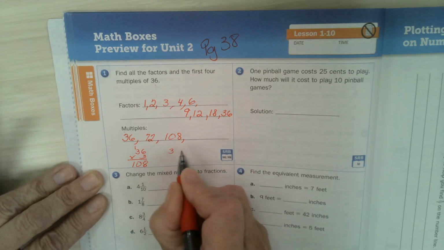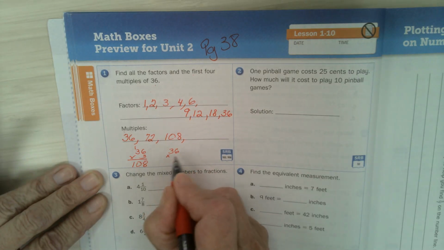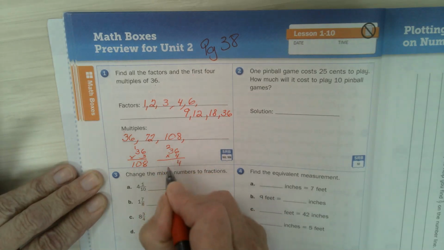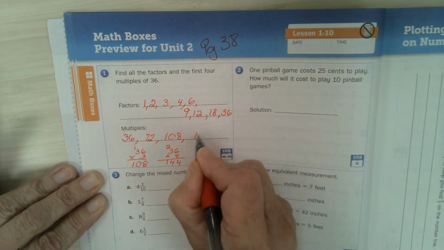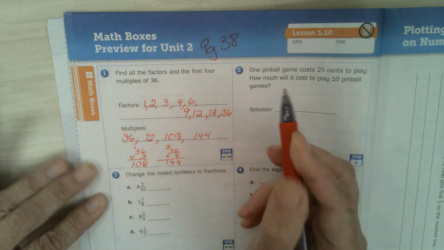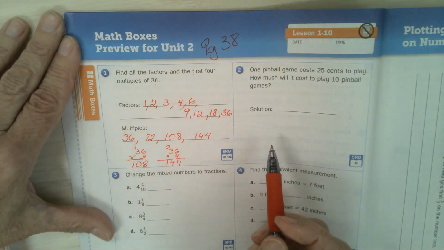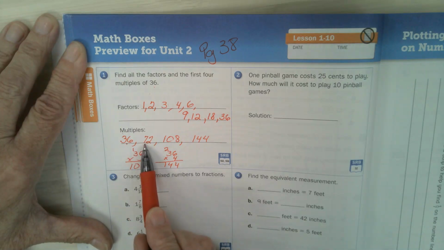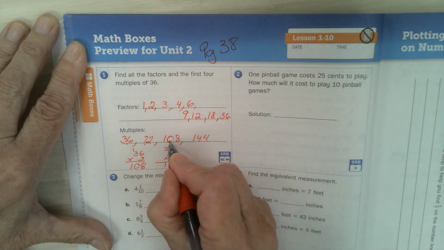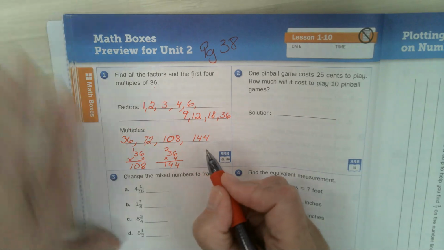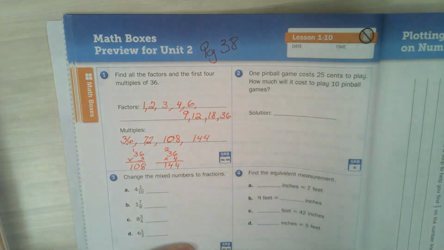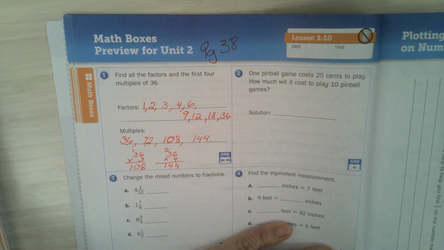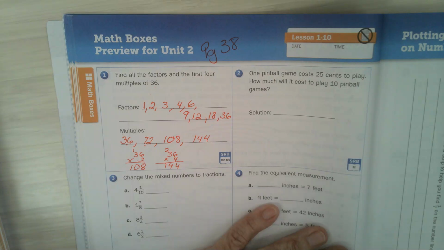And the fourth multiple of 36 is 36 times 4, 144. So the first four multiples of 36 are 36, 72, 108, and 144.